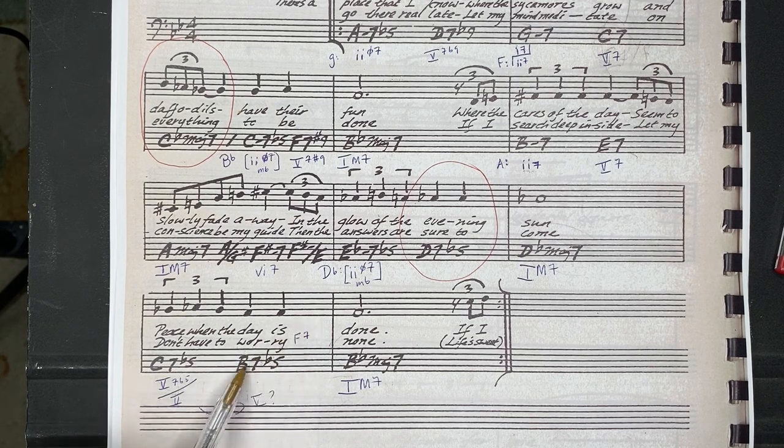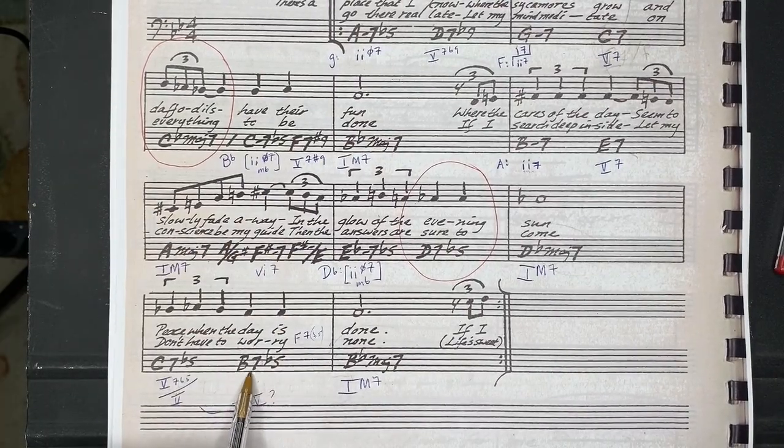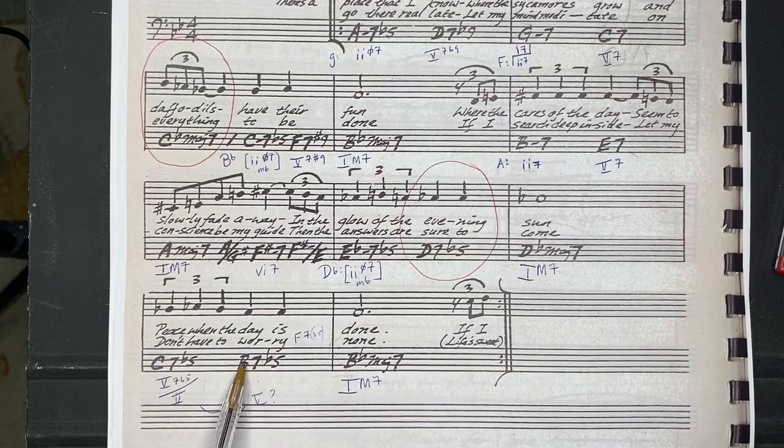So same quality of chord, right? But dominant. In this case, it could be dominant flat 5 if you wanted, but it doesn't have to be. B dominant, F sharp, or F dominant. And this is an augmented fourth or a diminished fifth, depending on which way you're measuring away, okay?